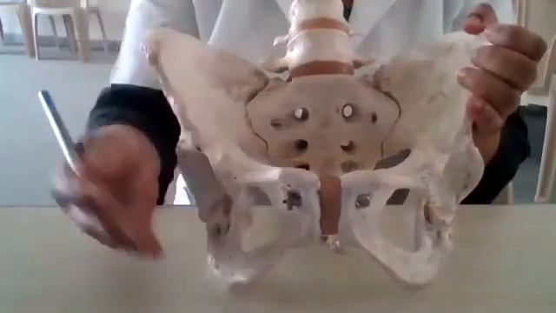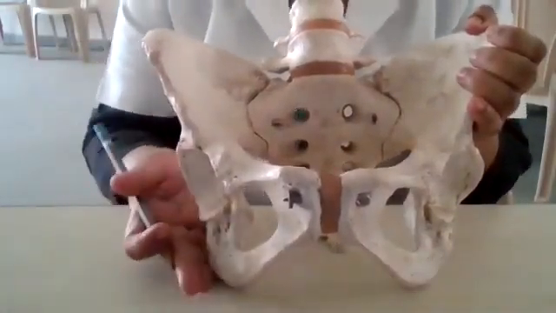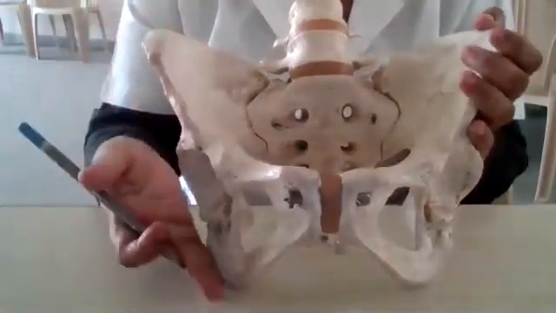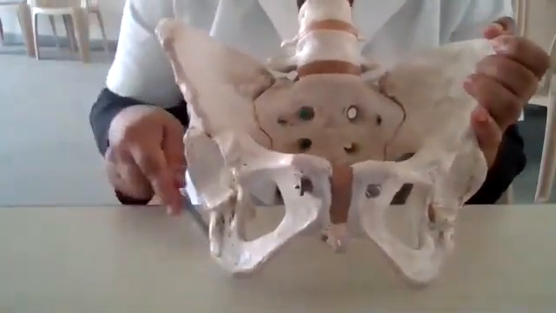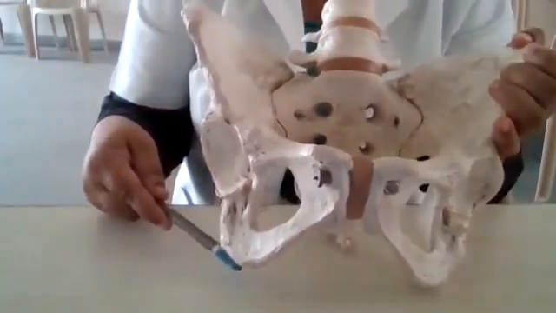Next, we are moving forward towards the ischium bone. It is the thickest and lowest part of the pelvis. The lowest most part is known as the ischial tuberosity.